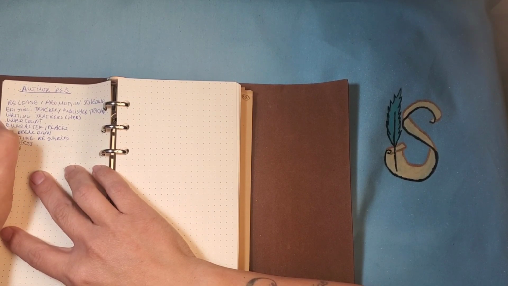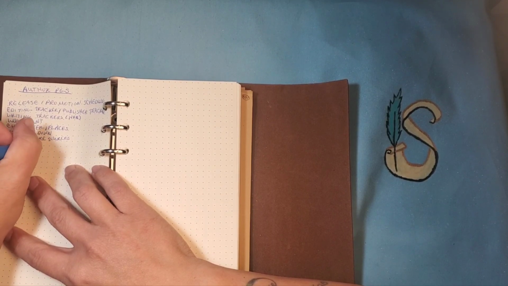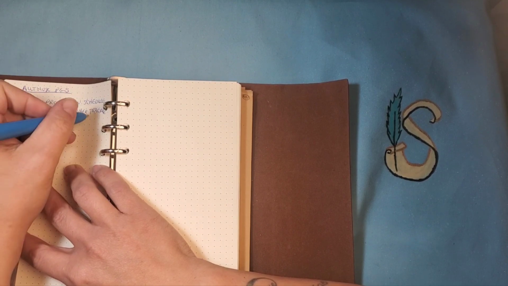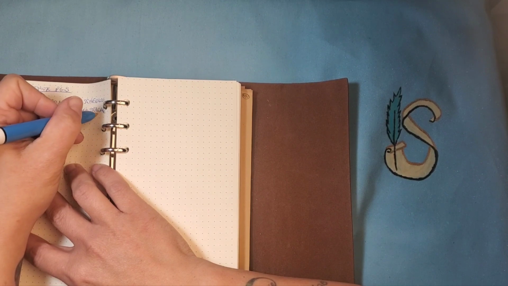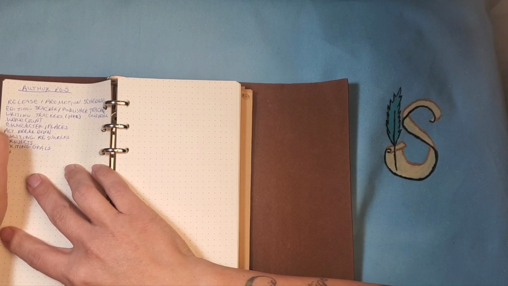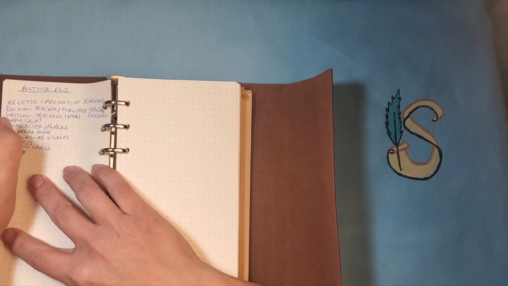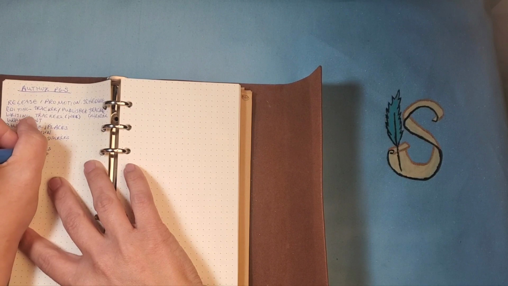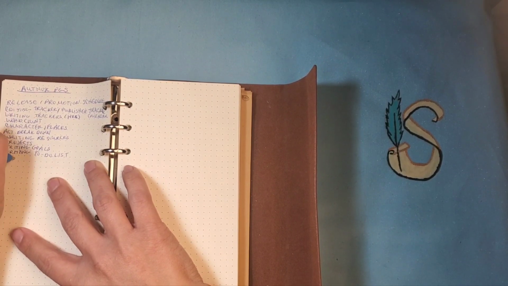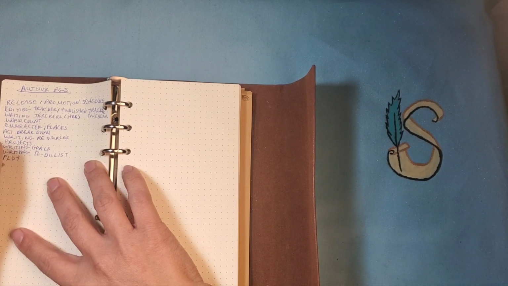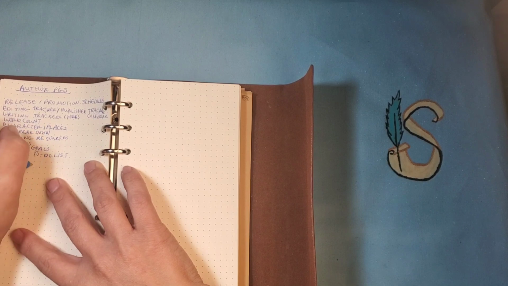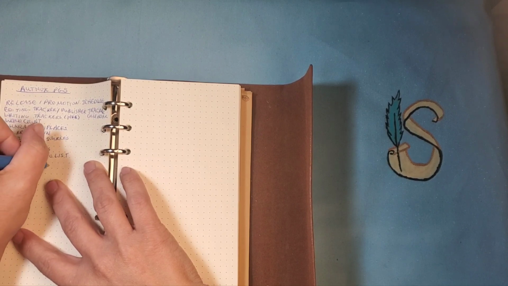Writing goals. Publisher calendar. So you can write a calendar up here too. Writing to-do list. Plot. What if pages or book ideal pages.